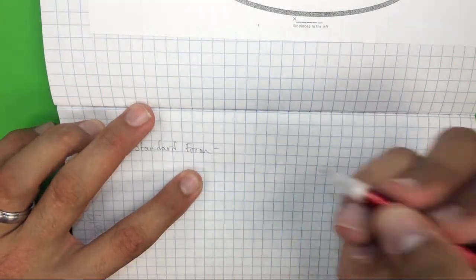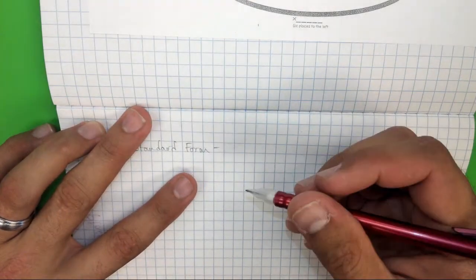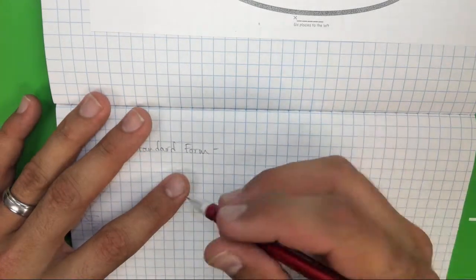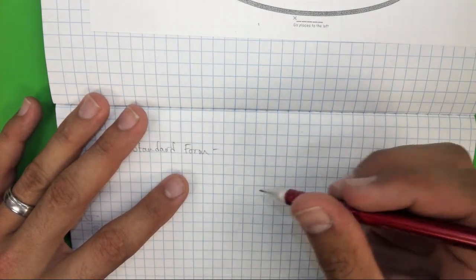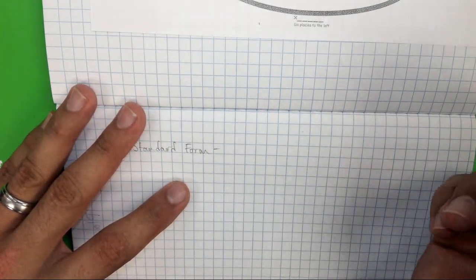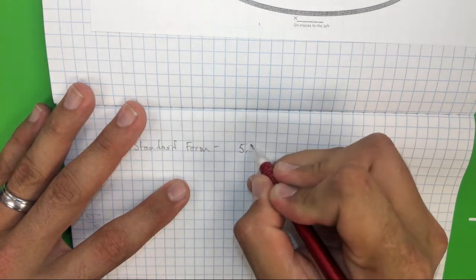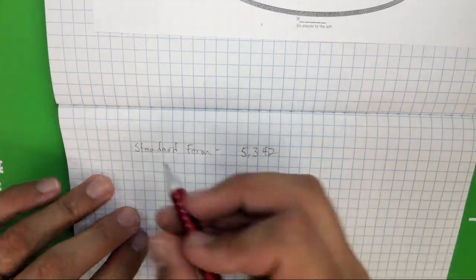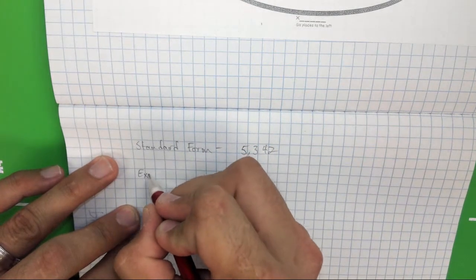Standard form is how we use normal numbers. So we write numbers in standard form using digits, just like we would write any regular number. It's the most common way we write numbers. So for example, if I wanted to write the number 5,342. Okay?